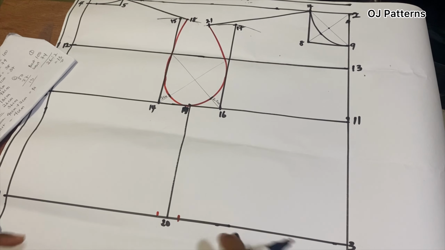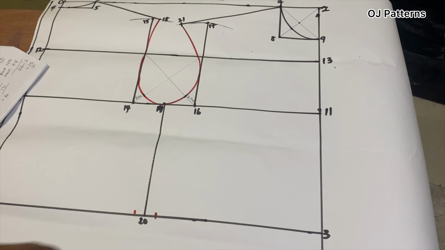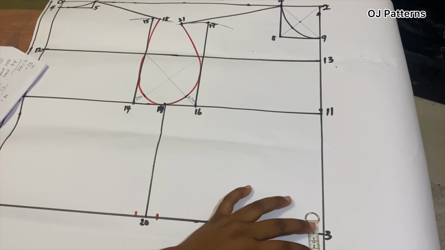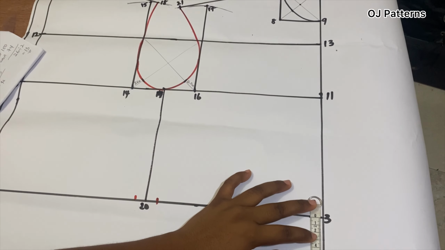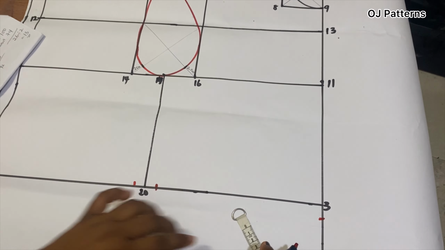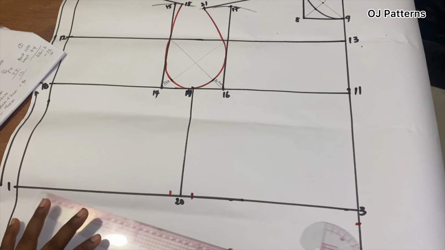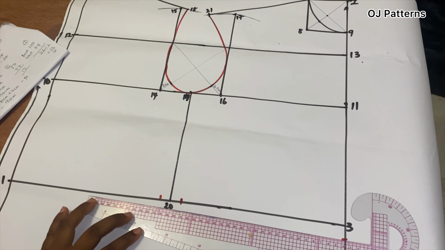Okay. So before you mark the dart, it's best to do the new waistline. For the new waistline, at the center front, you drop down 2 cm here, and then you connect it to the notch on the back line. So use 2 cm and connect it to the notch.